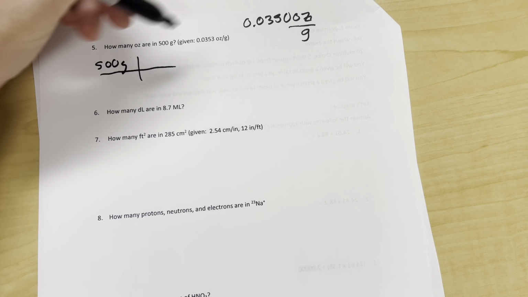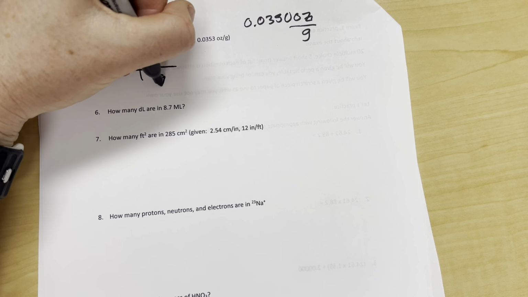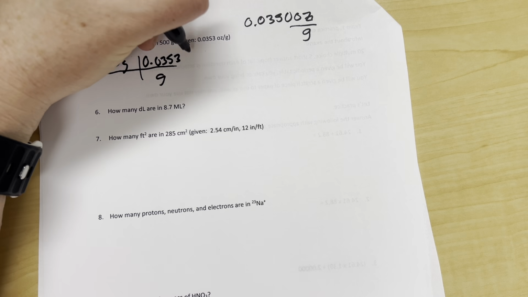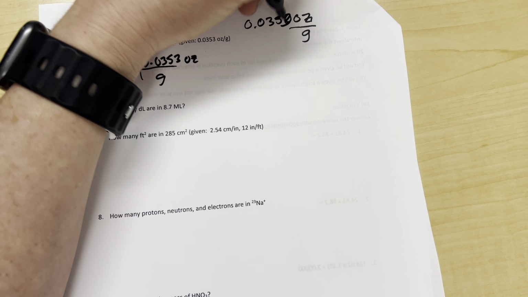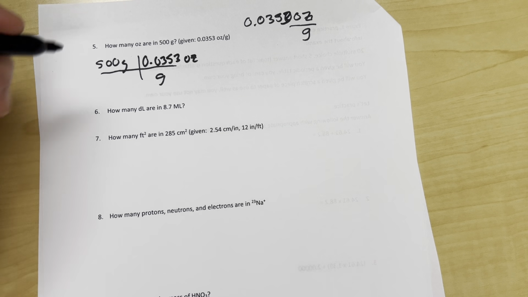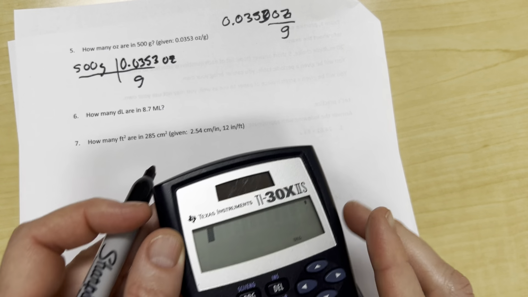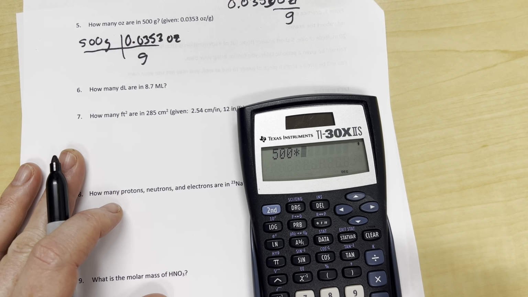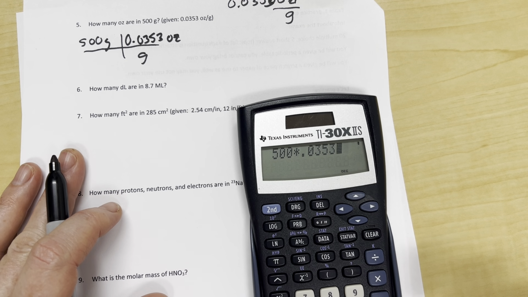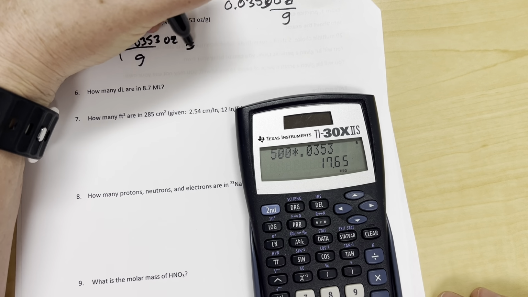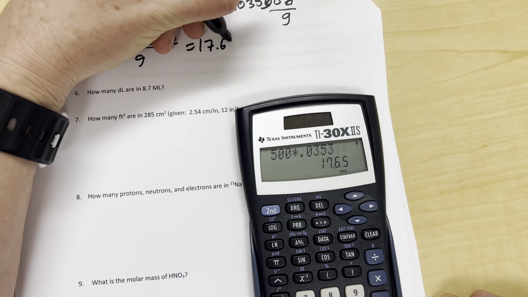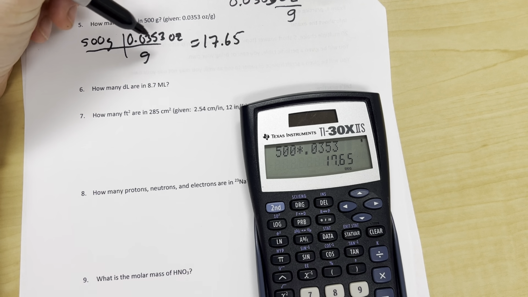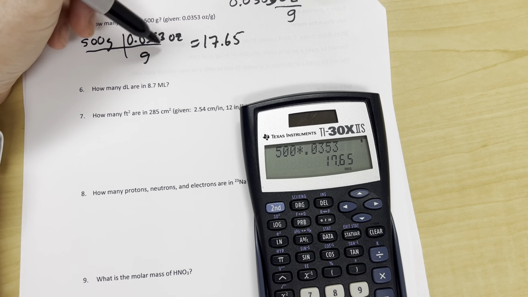We know if grams are here, then we must put grams here, and 0.0353 ounces must go there. So all we're doing, anything on the top gets multiplied, anything on the bottom is a division. So 500 times 0.0353 gives me an answer of 17.65.